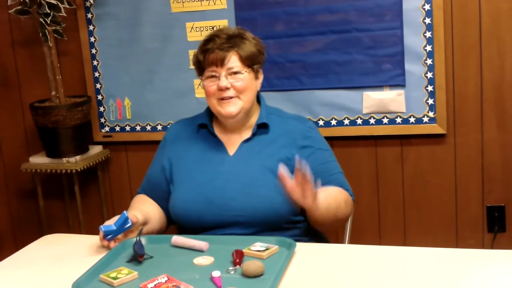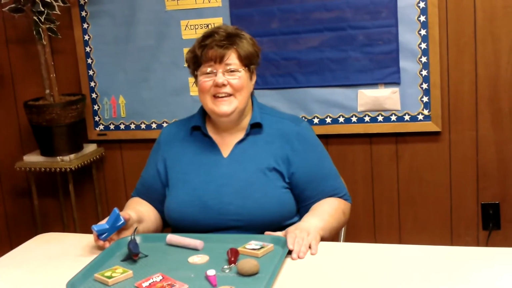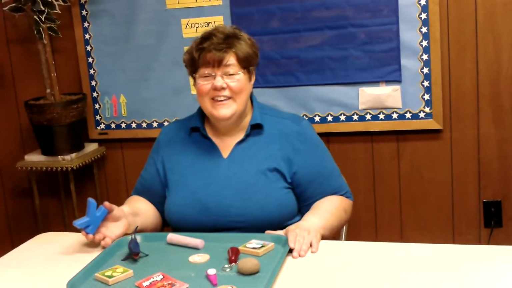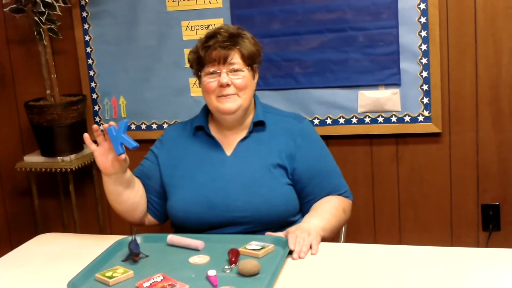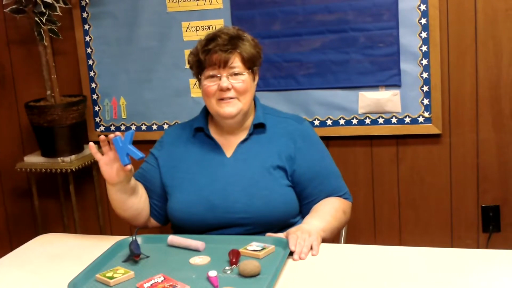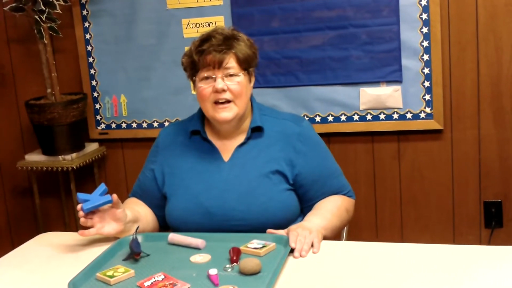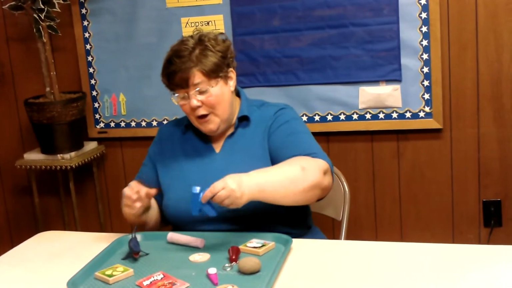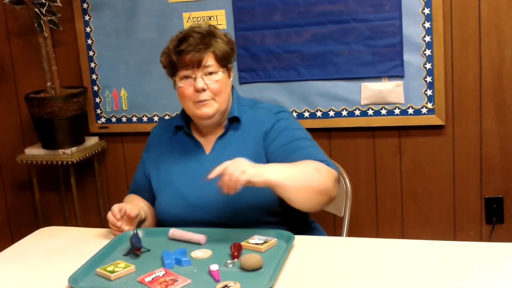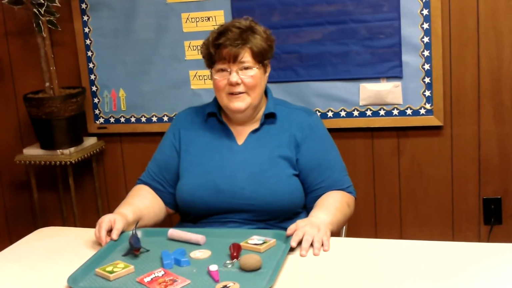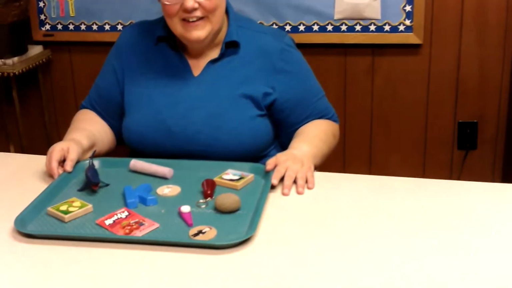We are going to do a little listening activity, listening for that letter K sound. Letter K makes the K sound. This is what the K looks like, and this is what it sounds like. So I have a tray full of objects here, and we're going to look for beginning K sounds. So let's look.